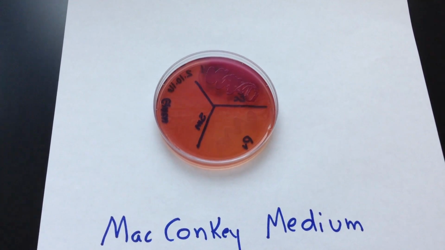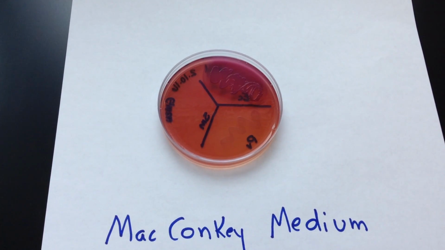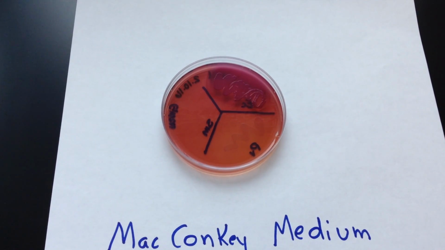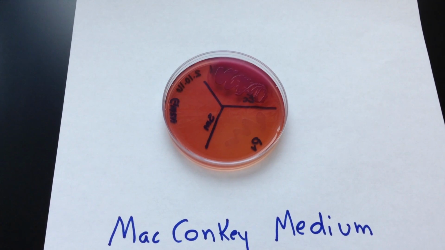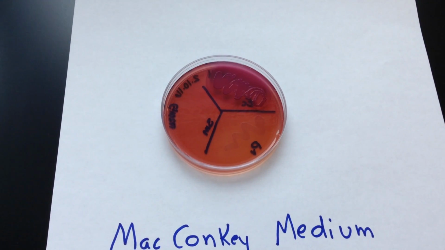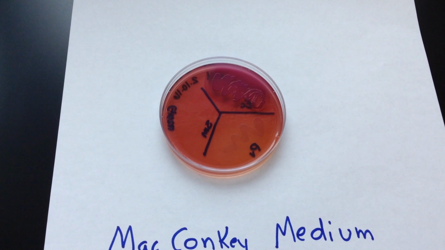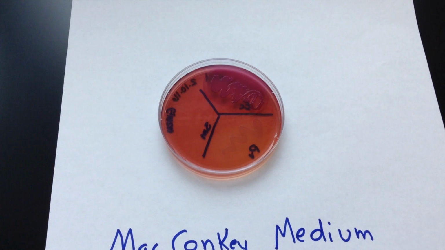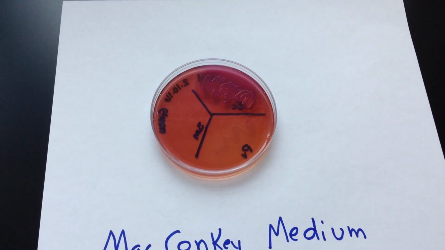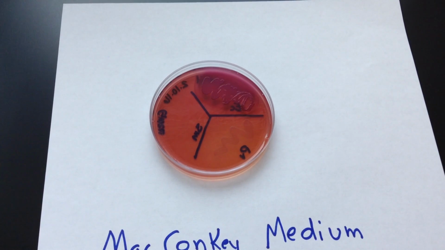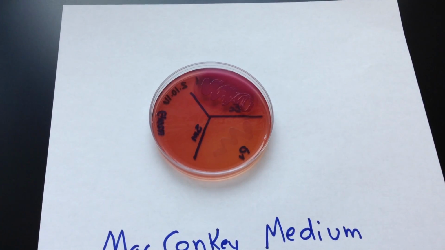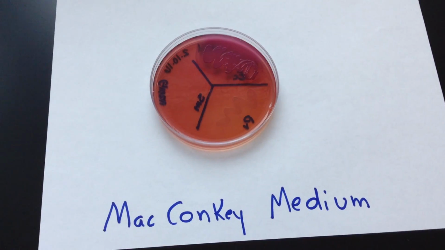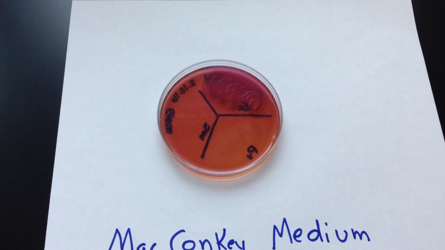So if the organism is growing in the medium, we can assume it's a gram-negative bacterium. So that's the selective aspect. The differential portion of the medium is due to the presence of the disaccharide lactose. If the organism can ferment lactose, it interacts with a pH indicator because when the fermentation of lactose occurs, the pH drops below 7. And the pH indicator in the medium is called neutral red. And that neutral red will turn a bright pink color.